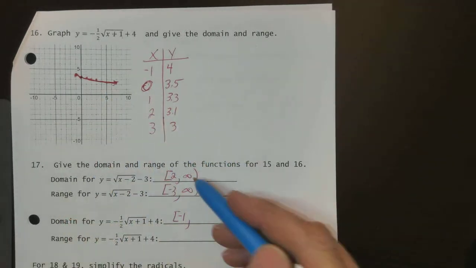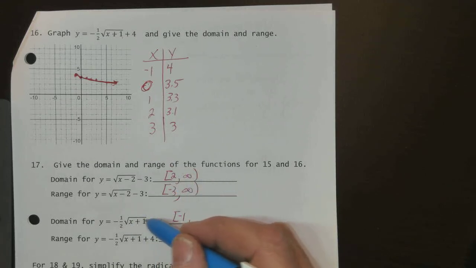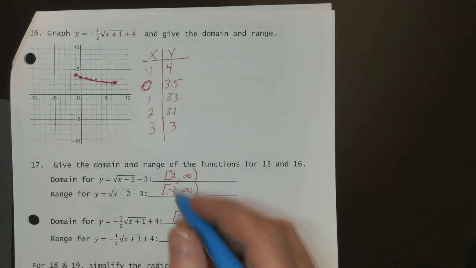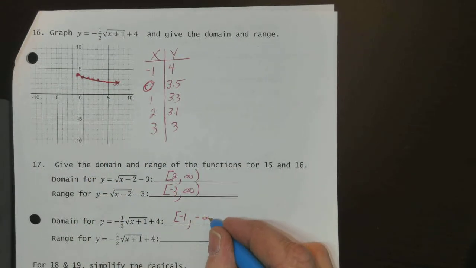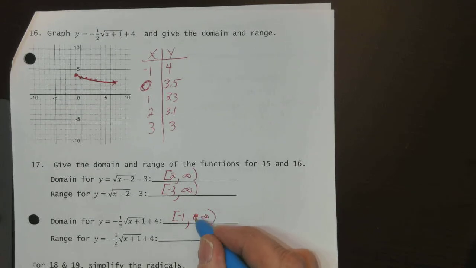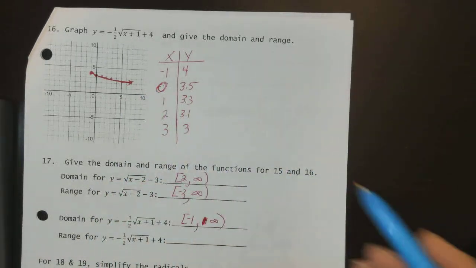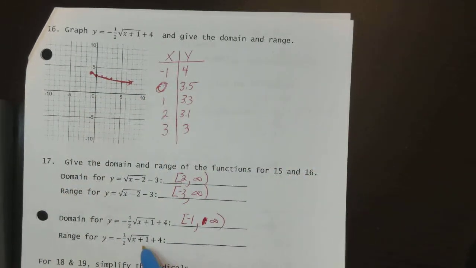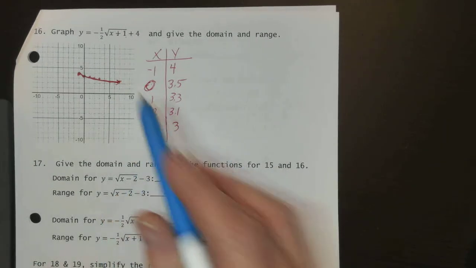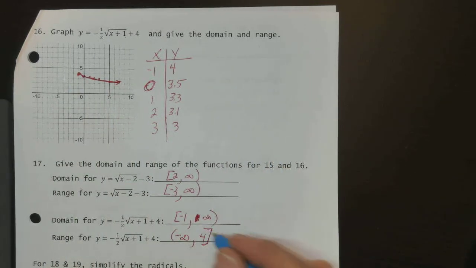And then the domain here, the far left point, that is negative 1 on the x. And the range is negative 1. Now it goes down, so I'm going to go negative infinity. Nope. Okay, I'm thinking wrong here. That's negative 1 to positive infinity. X keeps going right. Negative 1 is the far left point. Now, the low point, it keeps going down, so that's where I'm going to put negative infinity to its high point of 4, inclusive there.